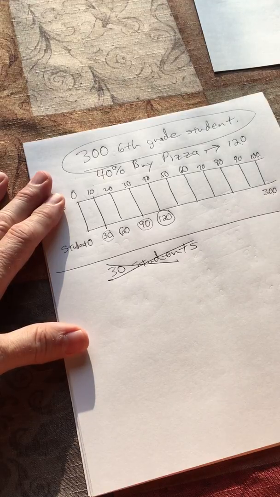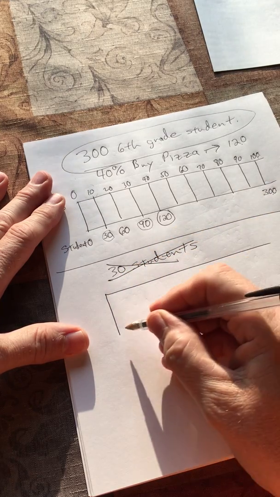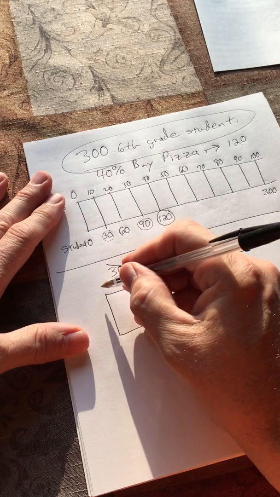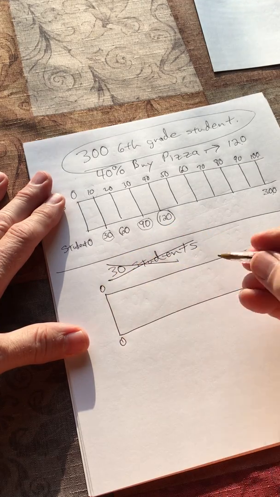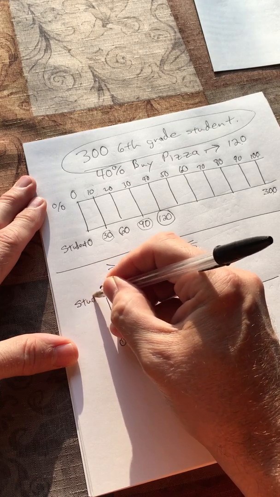But we're at a different school. We're not at Heritage Grove. And we're at this middle school, and they talk about how much they like pizza. I'm just on this whole pizza kick. Gonna make you guys all hungry. This time I'm going to put the number of students up here.